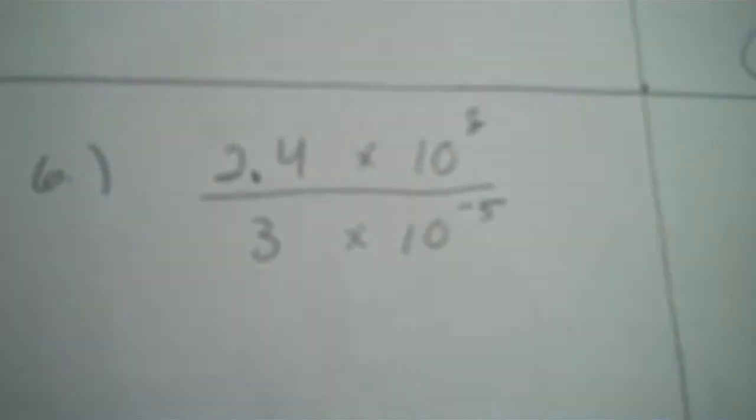Okay, now we're dividing. Same idea, but now you're just dividing those standard numbers, and you're dividing the base 10s. So 2.4 divided by 3 is 0.8. Times, cancel the bottom one. It's not minus 5, it's minus negative 5. 8 minus negative 5 is like 8 plus 5, which is 13. So that actually becomes 13.